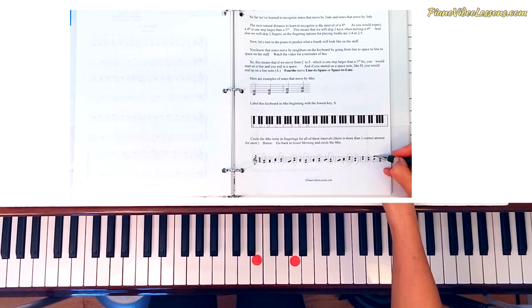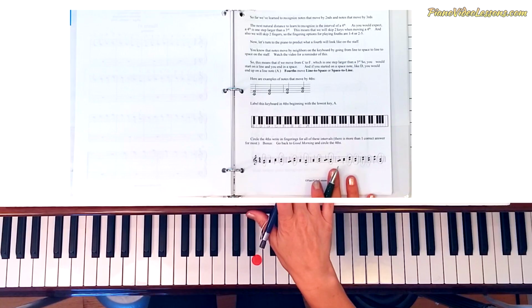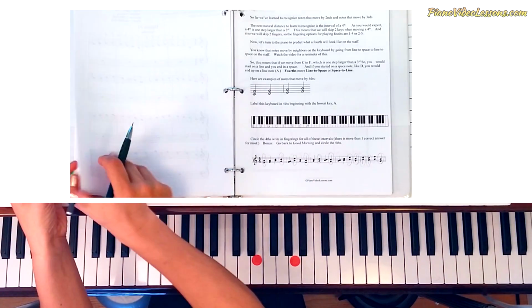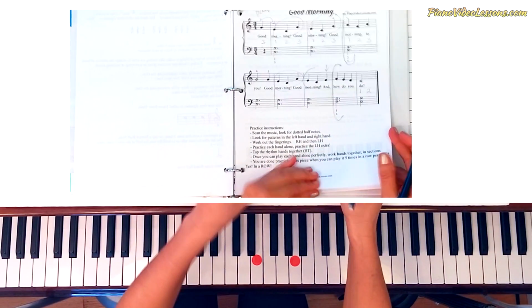Line to line. Is that a fourth? Correct. It's bigger than a fourth. Space to line. Is that a fourth? Yes, it is. So another suggestion here is to go back to the piece called Good Morning and circle the fourths. Woo! We played some, we just didn't reference them.